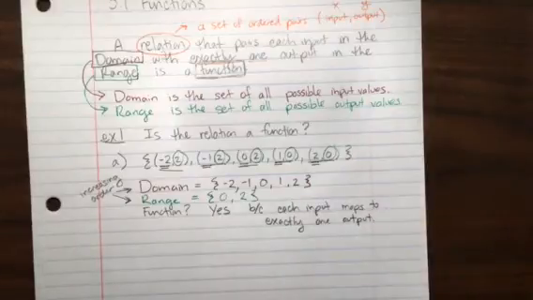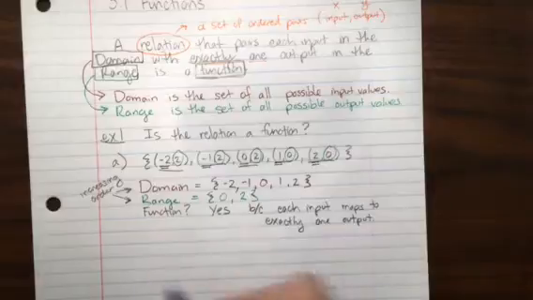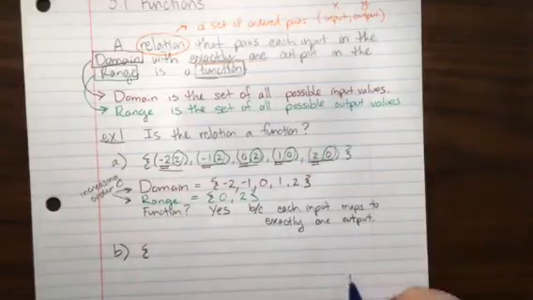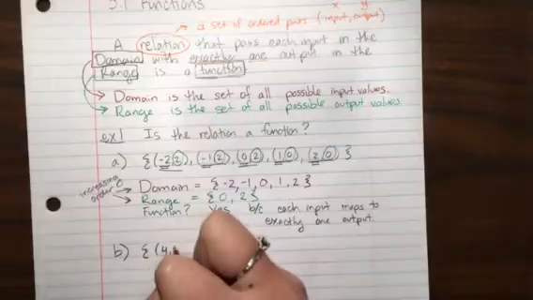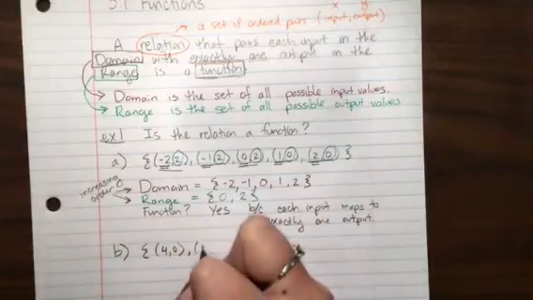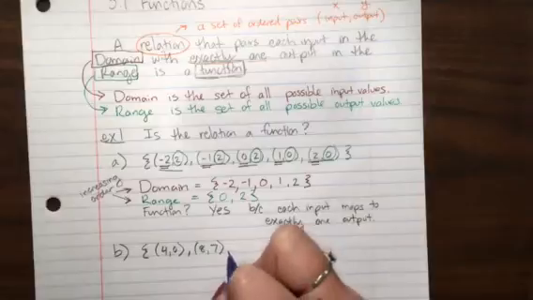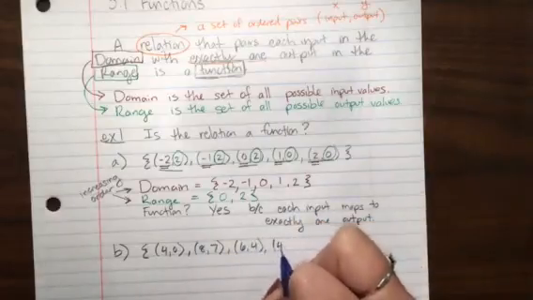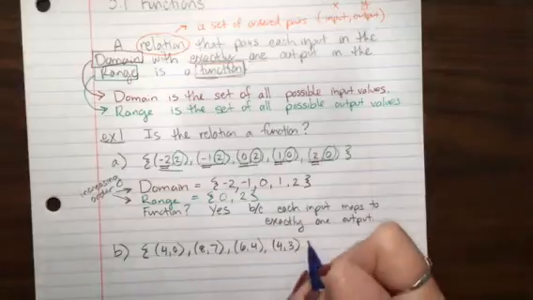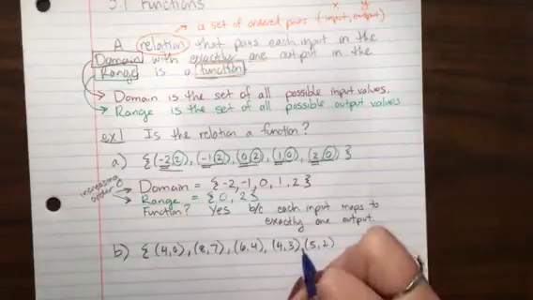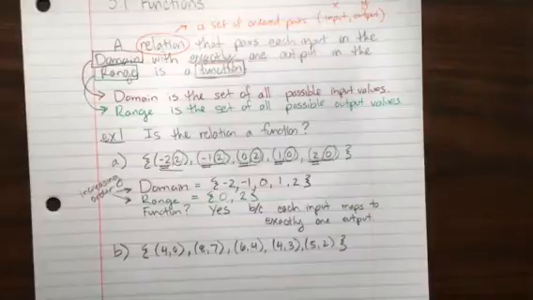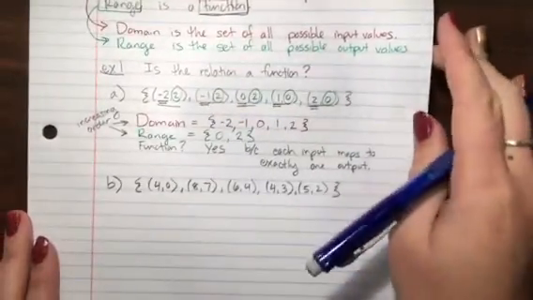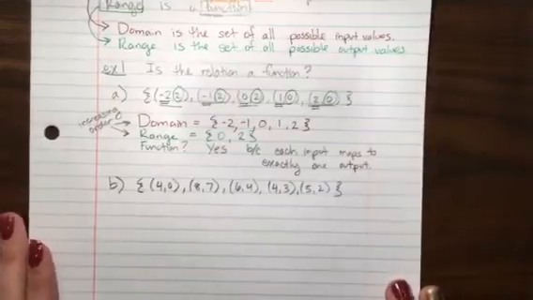Let's look at another example. Part B, this is another list of ordered pairs. Here we have (4, 0), (8, 7), (6, 4), (4, 3), and (5, 2). So here's another relation. Let's see if we can answer the same questions about this relation.